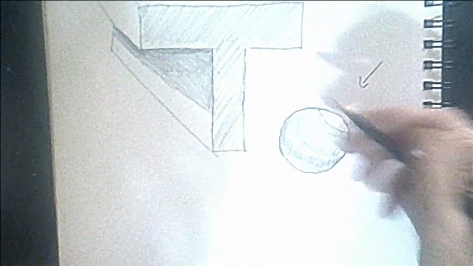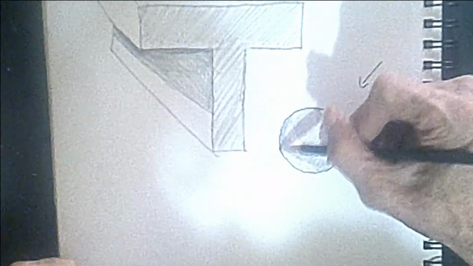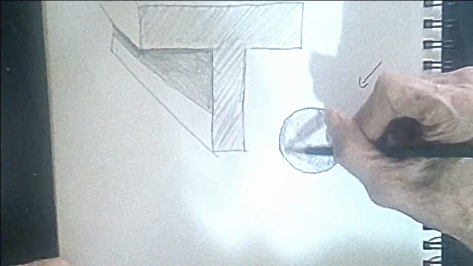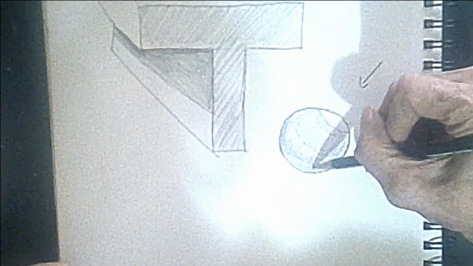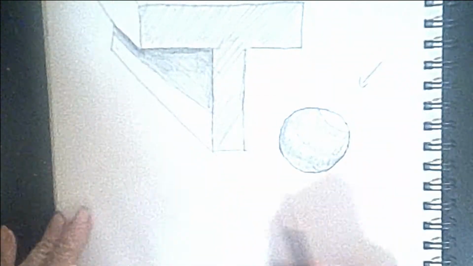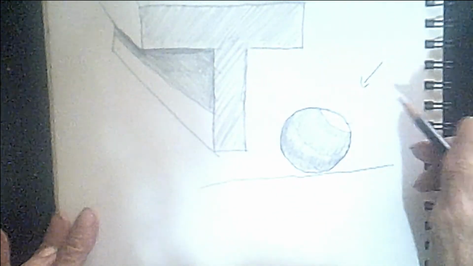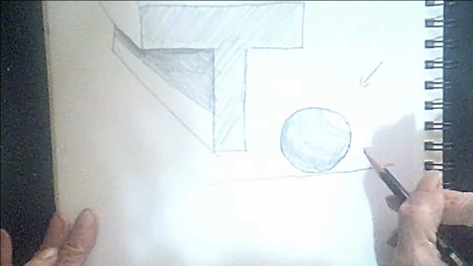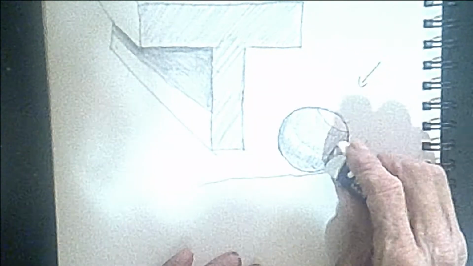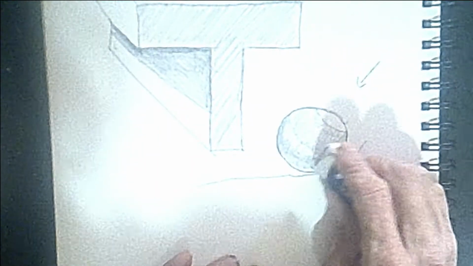Now this down here is what you call reflective light or bounce light. If this ball was sitting on a tabletop, I've got light being reflected down here on it. Well, down here at the bottom, I'm going to have a highlighted area, like so.